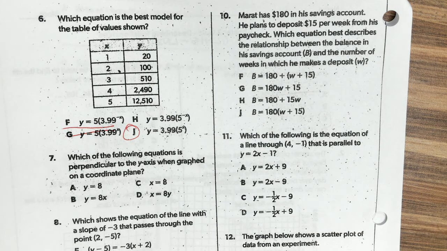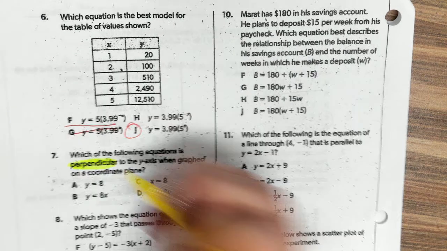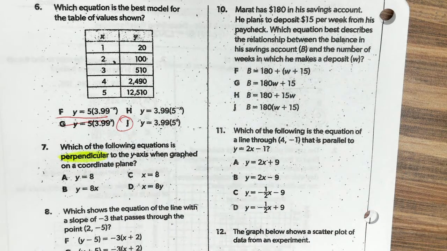Number 7. So far I think they've all been easy. Yes? Number 7, which of the following equations is perpendicular to the y-axis when graphed on a coordinate plane? Okay? I see 2 answers I can mark off right away. B and D. Why would I mark those off?